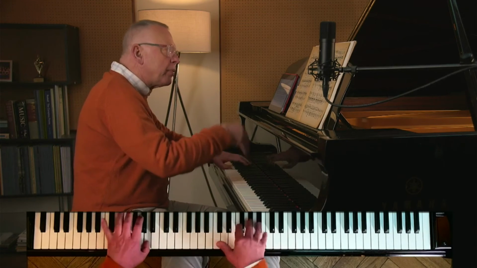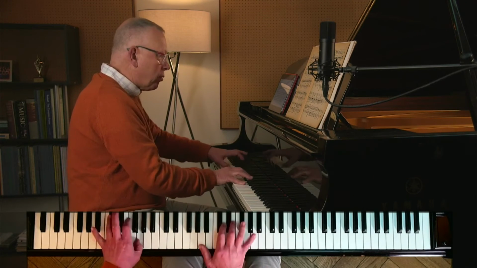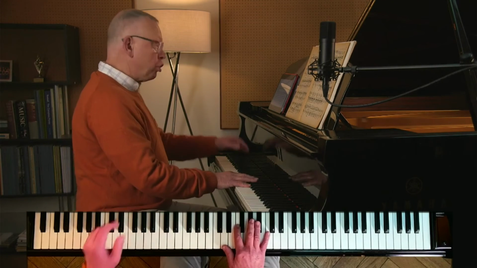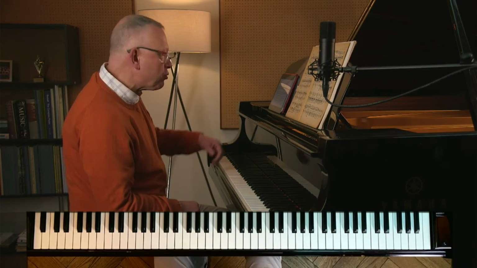Again there, let me see what I was doing. I'm changing on the half bar. Half bar pedals there. Again, half bar pedals. This bar could be done in one pedal. Maybe a bit murky on our modern instrument, so maybe half bars again.